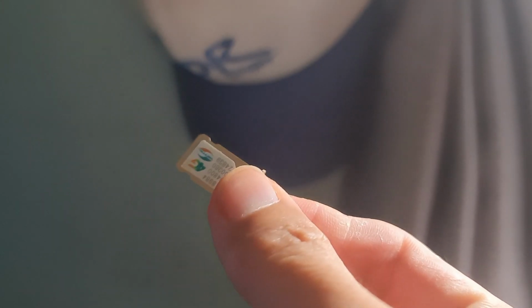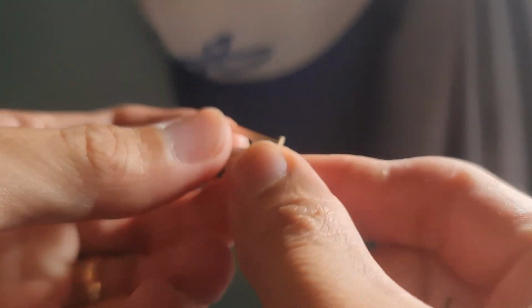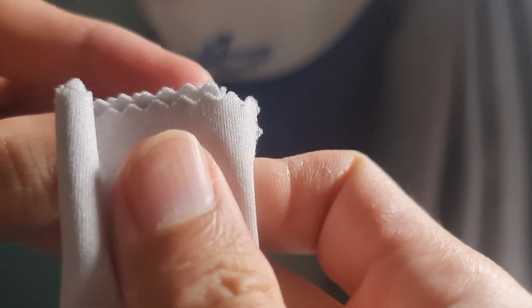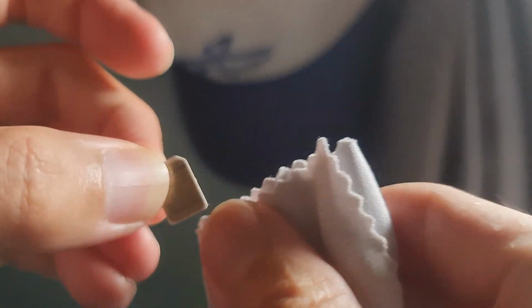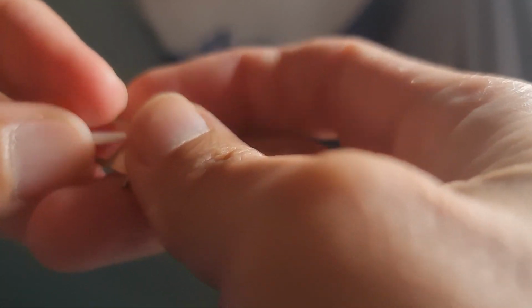Remove the SIM. Gently clean the SIM with a dry and soft cloth. Put the SIM in the tray again and push the tray back into the phone.